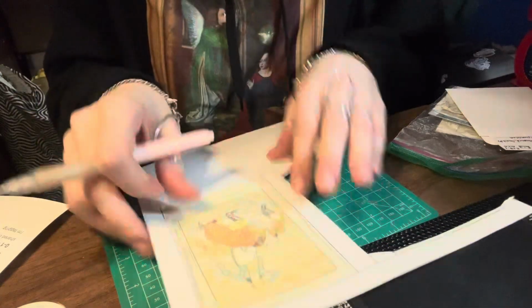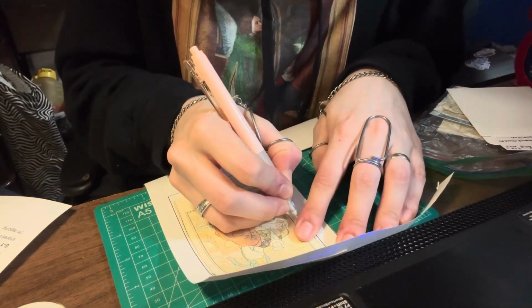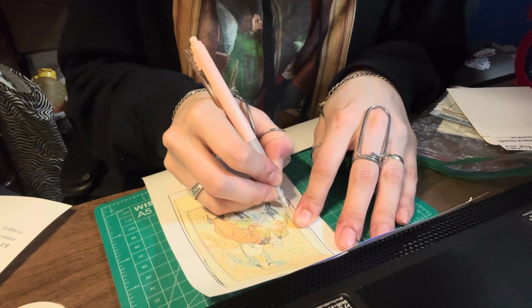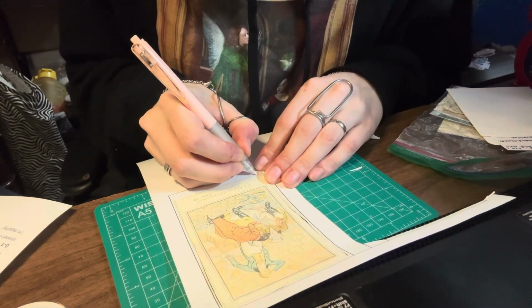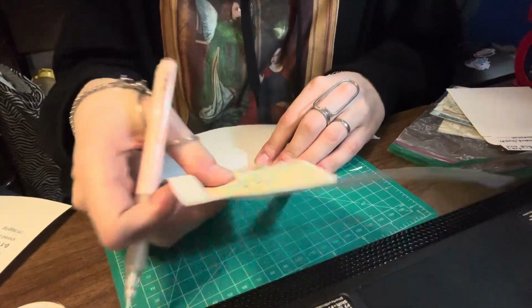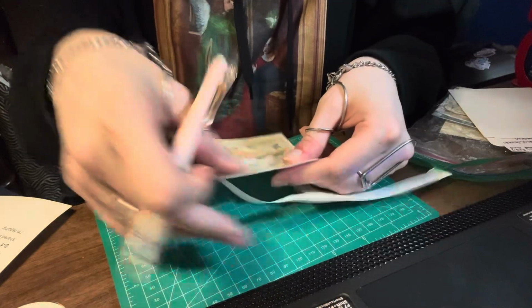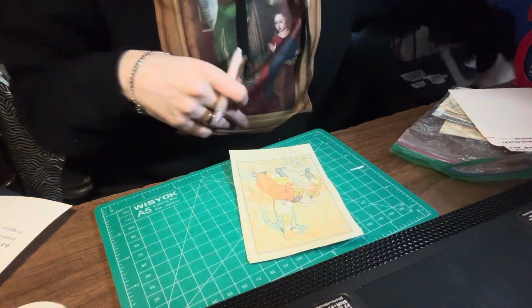So, yes, I do write, even if it's not anywhere near an Austenian level of writing. Oh, well, that ended up being a little sloppy cut. But you know what? It's a journal. It can be sloppy if I want it to. I can always trim the edge if I choose to. But let's get rid of that.